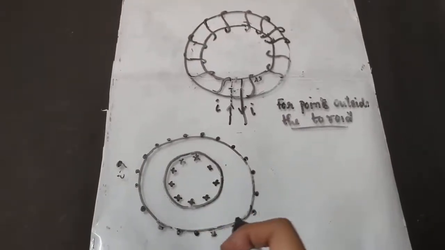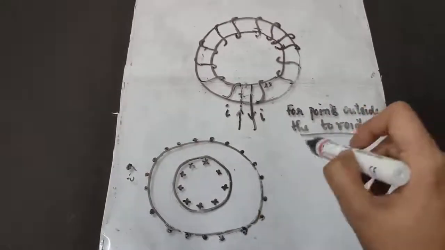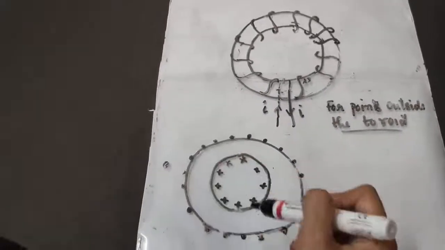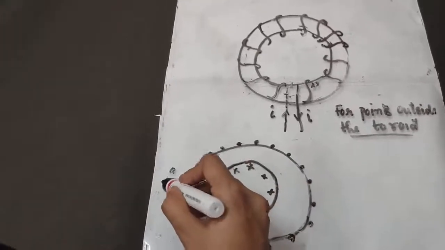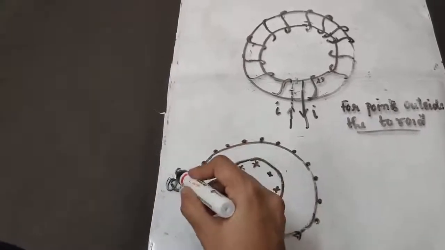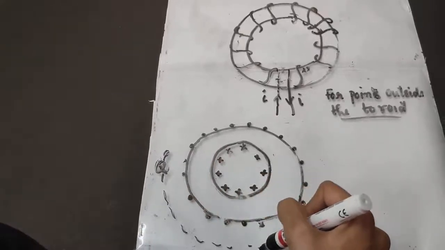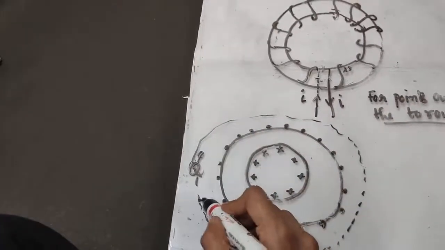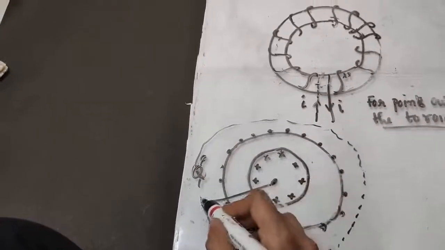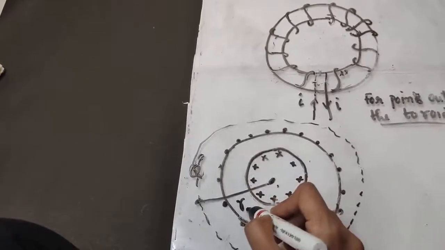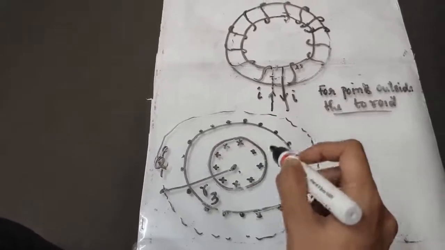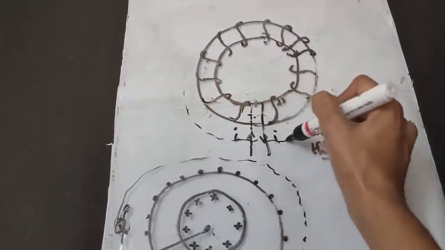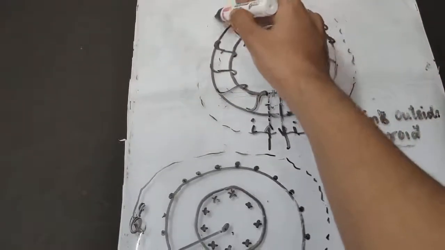Now let us consider the next case, that is to find the magnetic field for points outside the toroid. Outside the toroid means that the point lies here. Let us take that point as Q. Then as always we consider the Amperean loop, and it is a circle. The distance between that point and the center can be taken as r3. Let us take that distance r3.